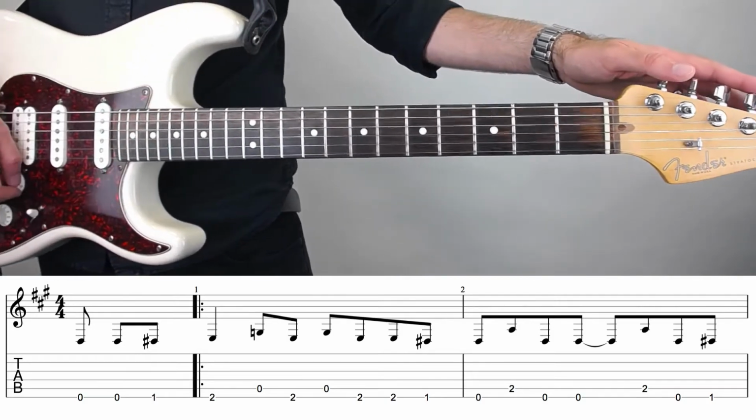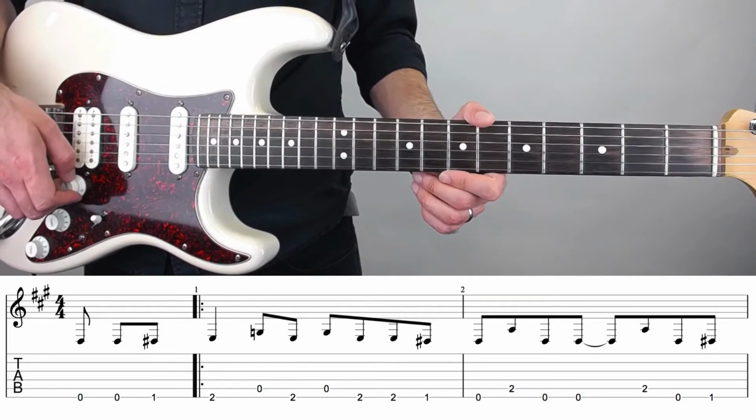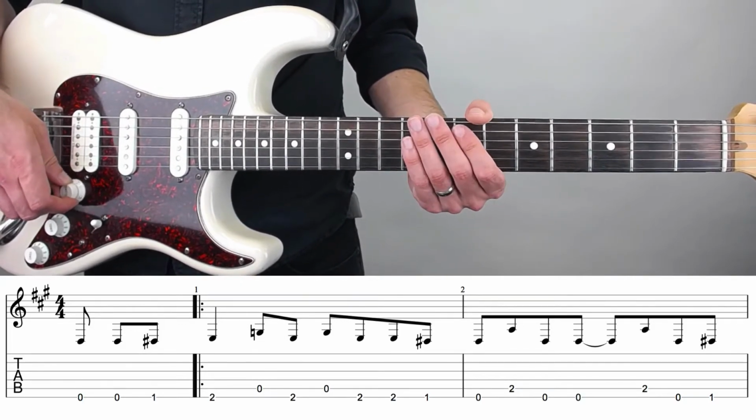If you don't, then you can just play the main riff. It will still sound like the song, you just won't be able to play along with the recording. So let's break it down and have a look at the song.